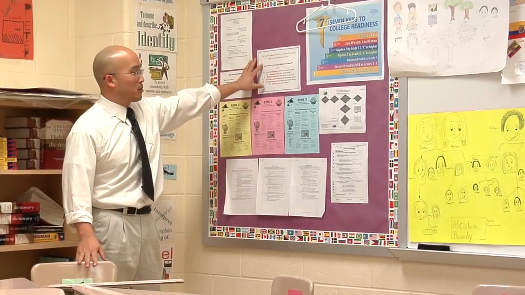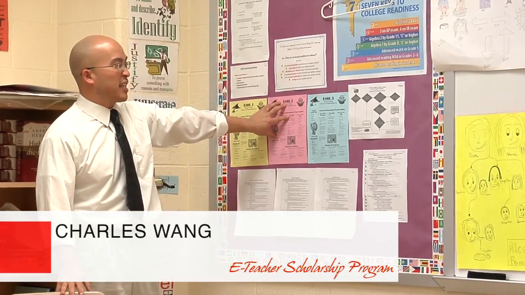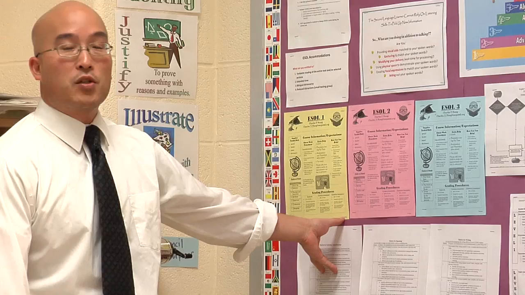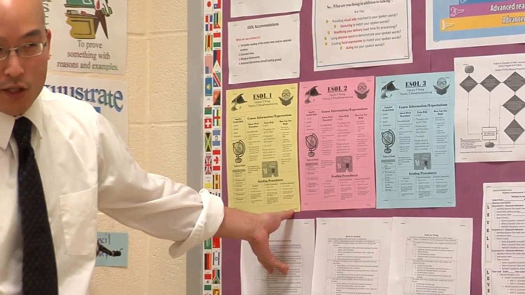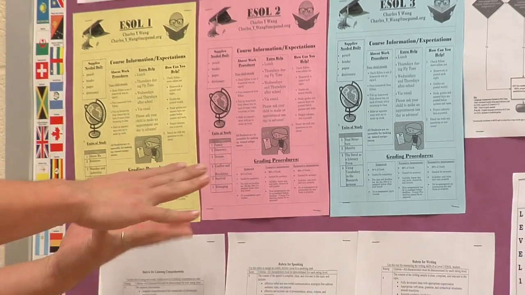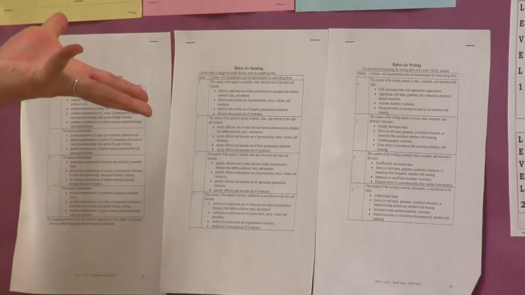In a nutshell, in terms of what the course expectations are, how do they transfer from ESOL 1 to ESOL 2, I have some rubrics. So in case there is some sort of question from my ESOL 2, ESOL 3 students about why they received this particular grade, I can always refer them to the information back here.